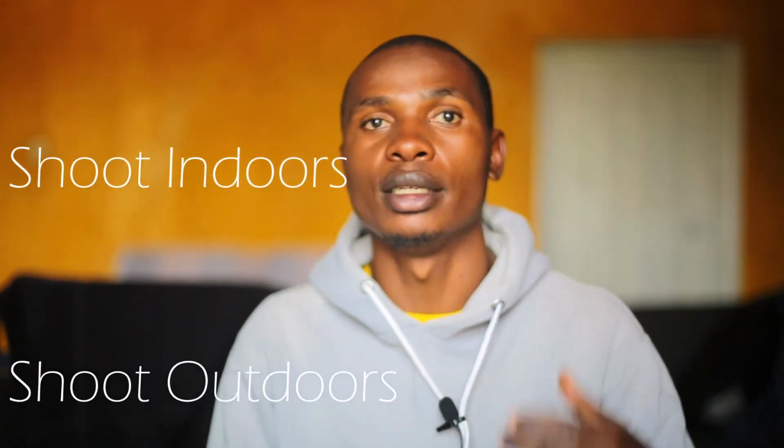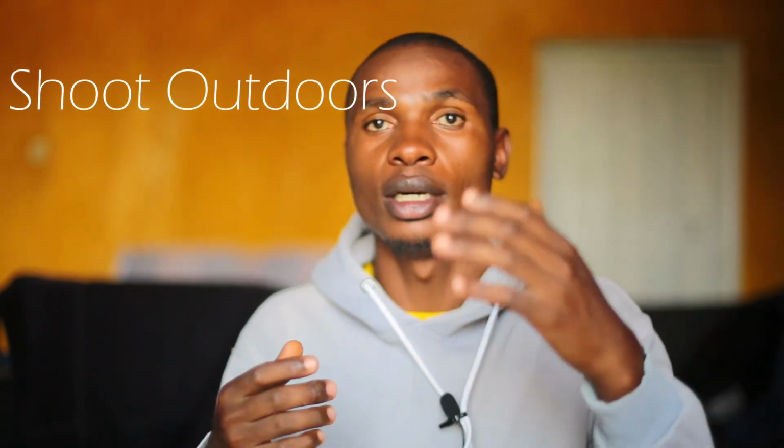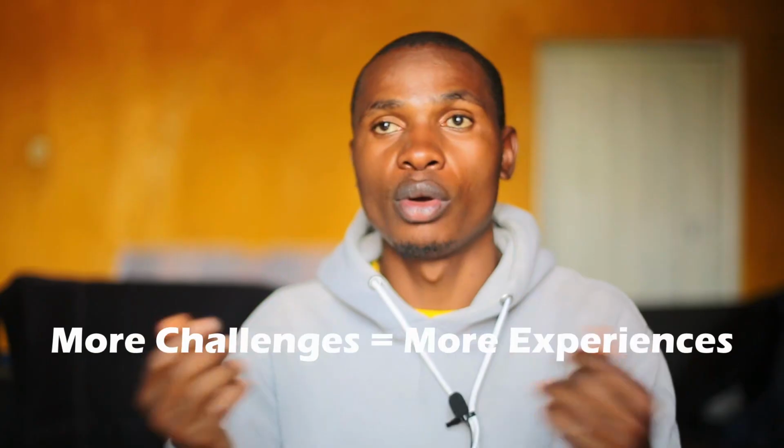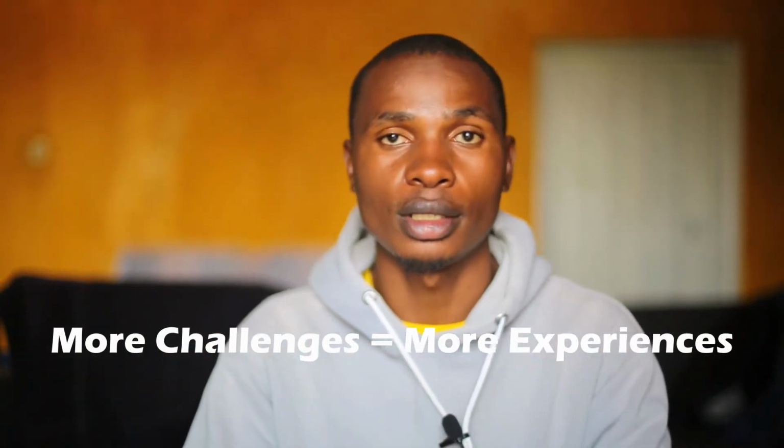Go to the different apertures you have on your lens, and try to focus outdoors or indoors and see how your camera and your lens behave in different situations. The more challenge you go through, the more focusing knowledge you are going to get. So try to challenge yourself.